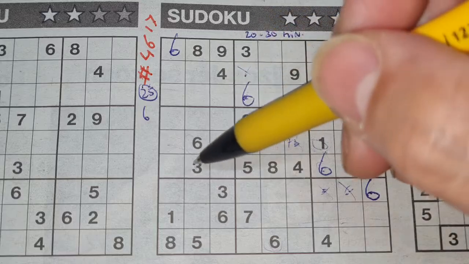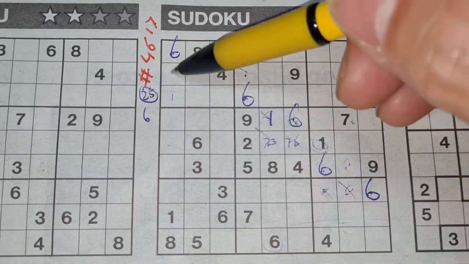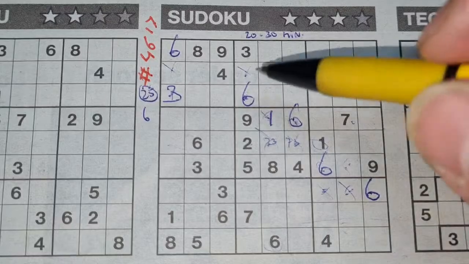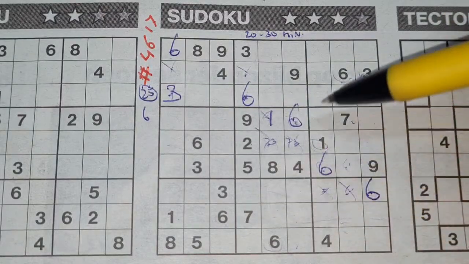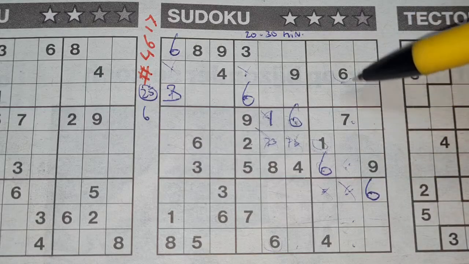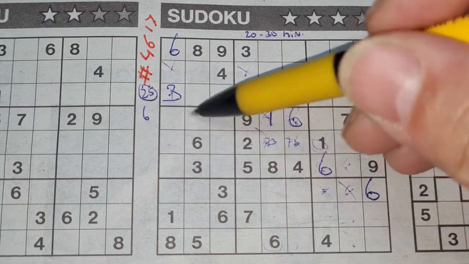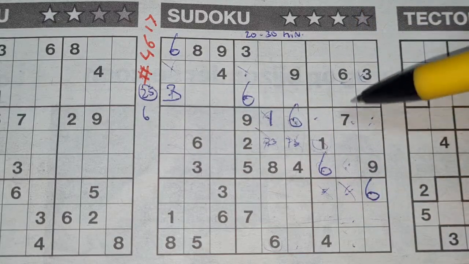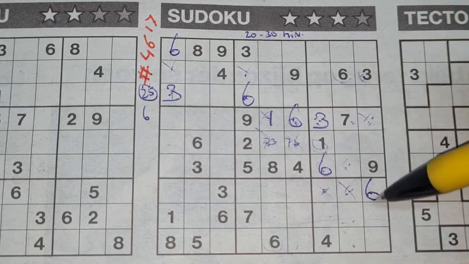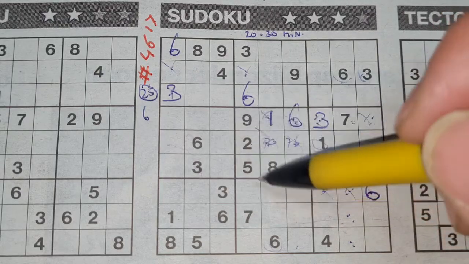3 in this column, third column, 3 in the second column. So the first column, the only 2 places left for the 3 should be here or there. We see there 3, no 3 there, 3 should be there. Alright. I'm scanning. 3 in this row, 3 in one of those 2 boxes in the middle row. So the row above, the only 2 places left for the 3 should be here or there. We see there 3, no 3 there, 3 should be there. Alright. Okay.